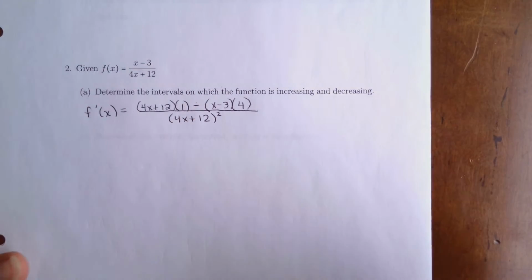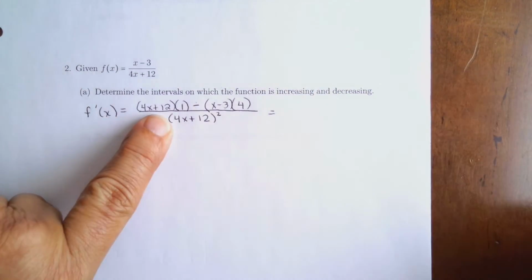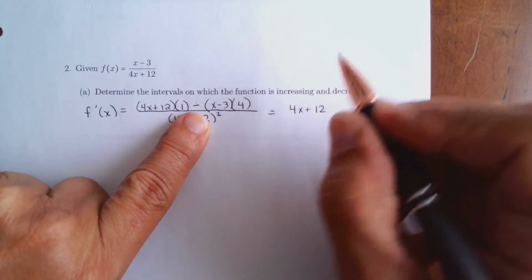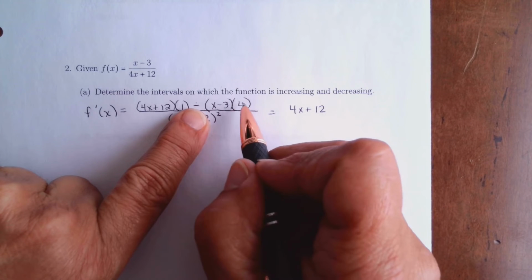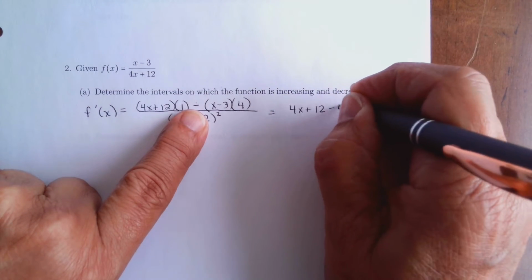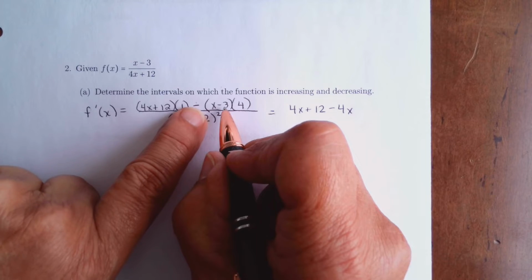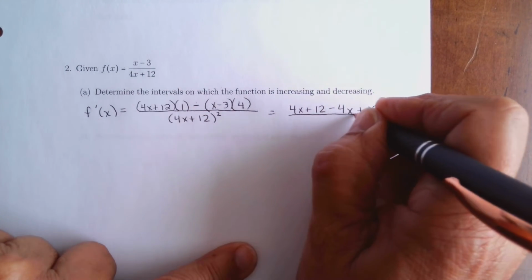Now, since we have to use this, we need to simplify it. Let's see what we get in the top. 1 times 4x plus 12 is just 4x plus 12. Now we have a minus sign there, so think about that 4 out here. 4 times x is 4x, but it's minus. Then 4 times negative 3 is negative 12, but minus the negative 12, so that's plus 12, all over the bottom squared.